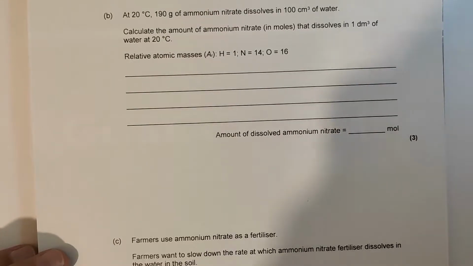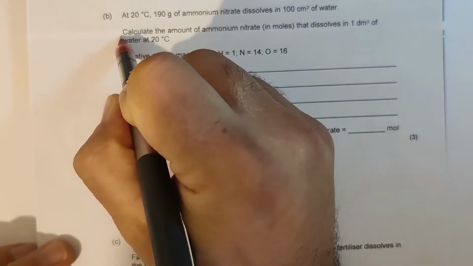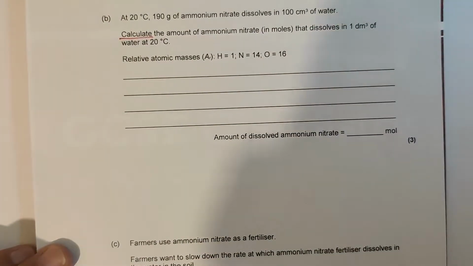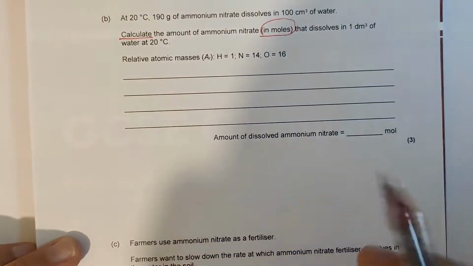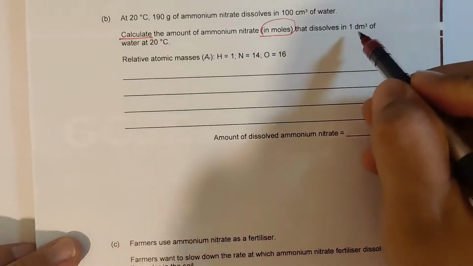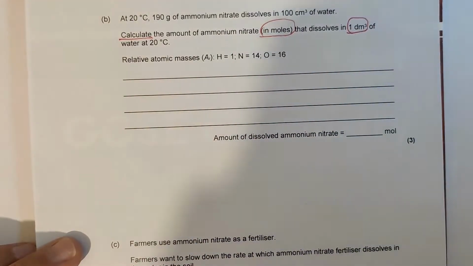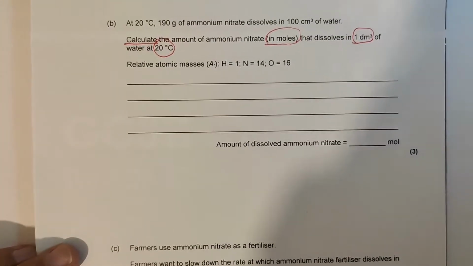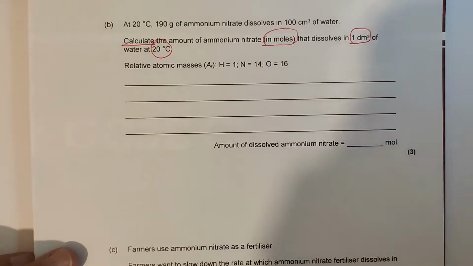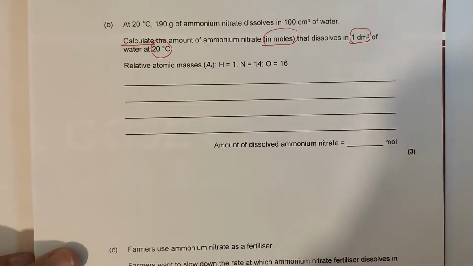Question B, at 20 degrees Celsius, 190 grams of ammonium nitrate dissolved in 100 cubic centimeters of water. Calculate the amount of ammonium nitrate in moles. Okay, so it's asking you, this is the command word right now, calculate. Okay, they're asking you to calculate the amount of ammonium nitrate in moles that dissolve in 1 cubic decimeter of water at 20 degrees. Okay, those are the things that you need to remember before you start working. These are the things that you need to highlight before you start working on your equation to calculate the moles.